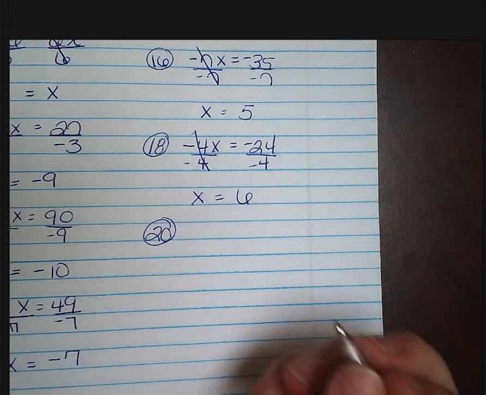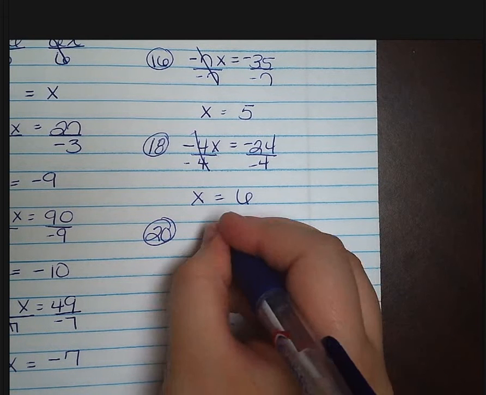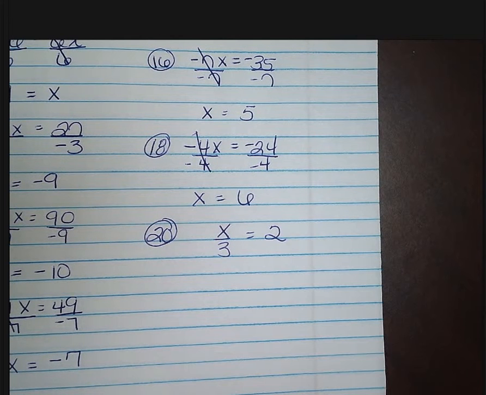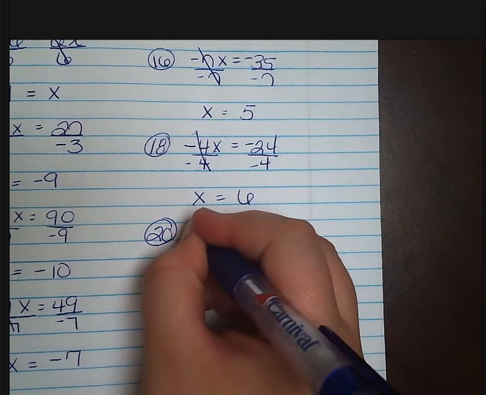Problem number 20. We have x divided by 3 equals 2. This problem's a little different because here x is being divided by 3. But you've got to think, what is the opposite of dividing x by 3? That would be to multiply by 3.